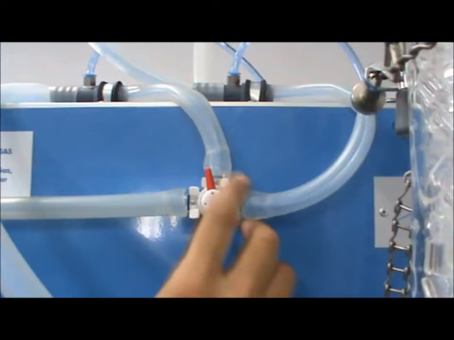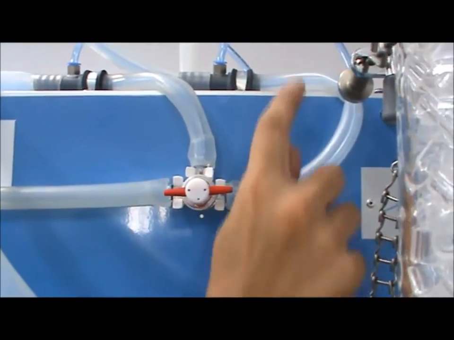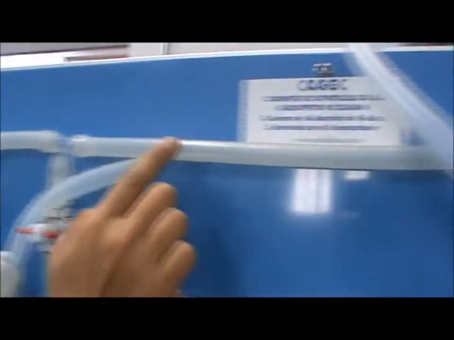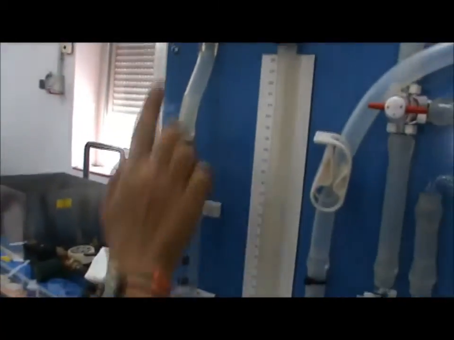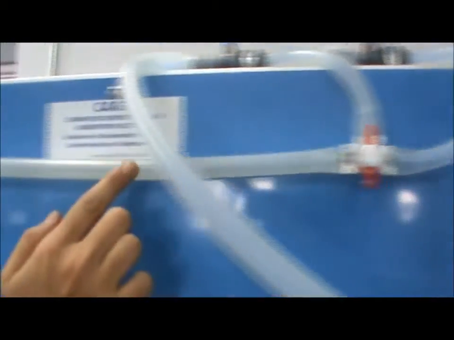Arranging valve VT1 determines where in the column samples are taken from. Positioning the valve like this, samples are taken from the upper part. In today's experiment, we will use this configuration, which takes samples from the middle of the column.